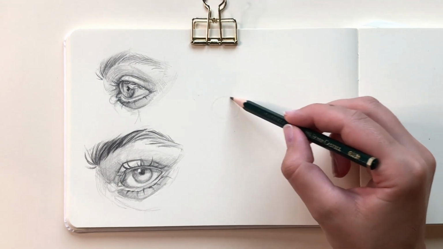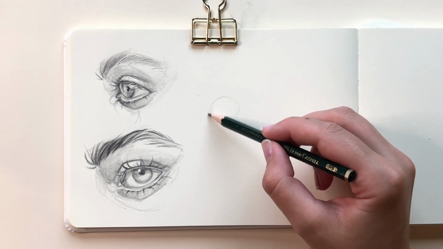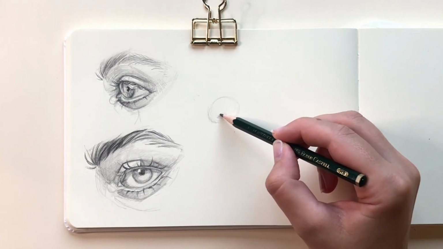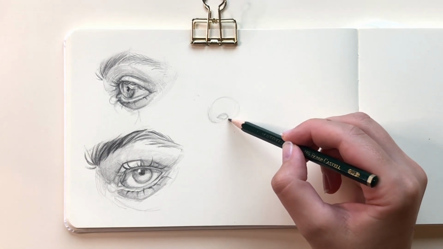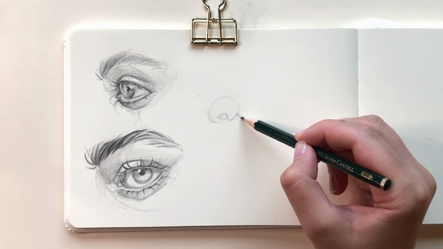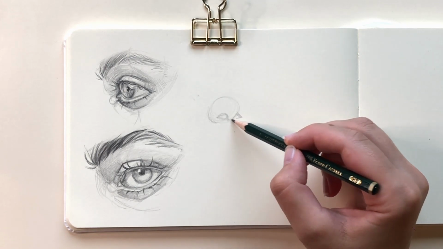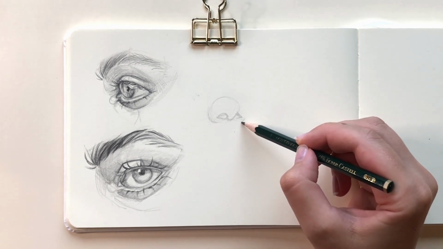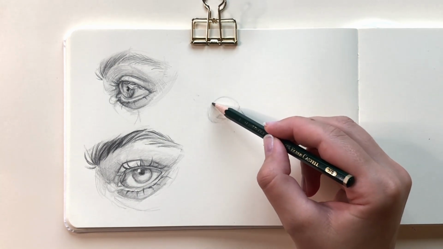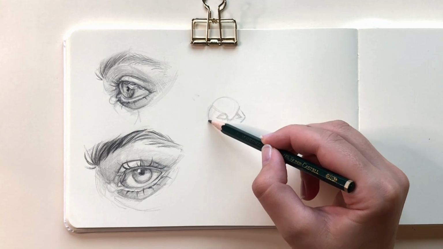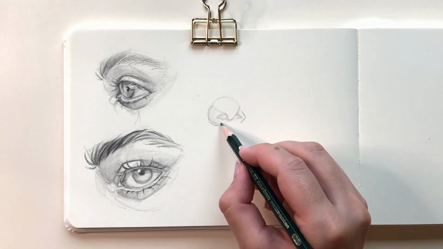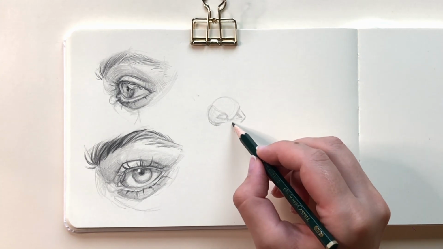Okay, so let's start to draw noses now. Noses are my favorite face feature to draw. I really don't know why, but I just really like to draw noses. Also, it's difficult to explain how to draw noses because they are very abstractly shaped.